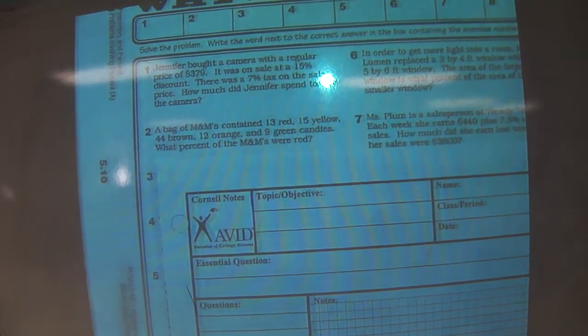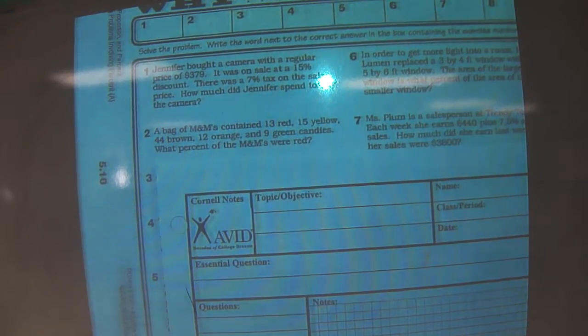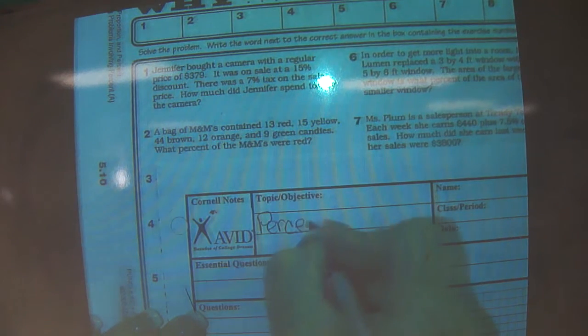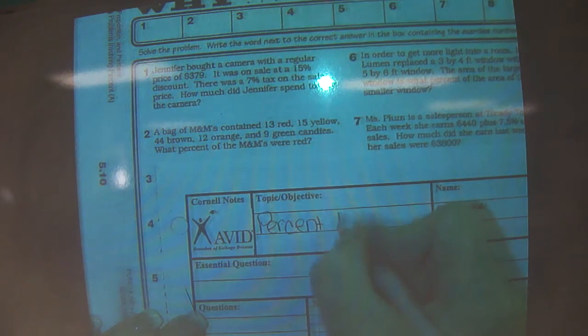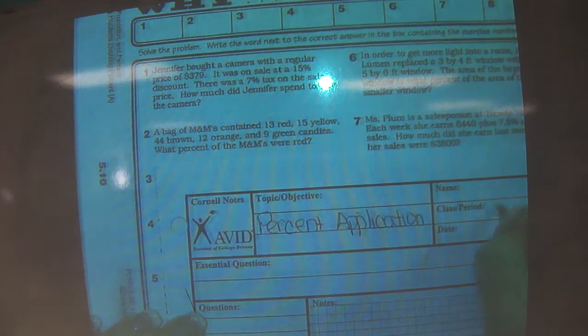Okay, on this assignment, we're talking about percent applications. And what I mean by applications is the real world. It's pre-algebra. And today is 12, 12, 12.